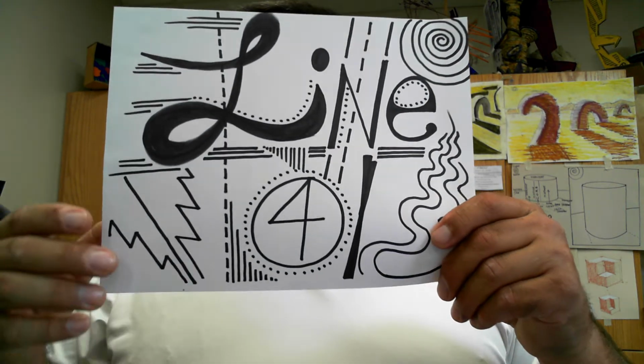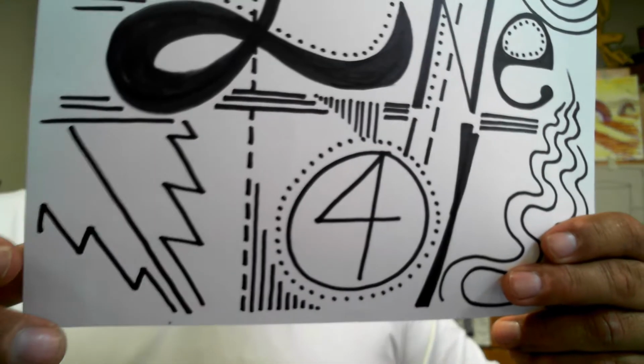And the last type of line that we have is diagonal. And diagonal can be zigzag, or it can be just diagonal. And it implies action. So does the curved line. If I look at me right here, I'm standing straight up and down, but if I start to fall, I make a diagonal line. So action is implied by diagonal.